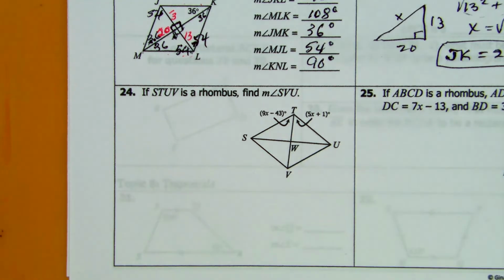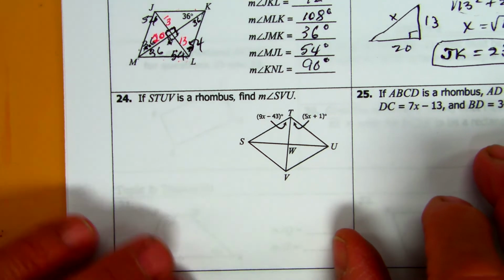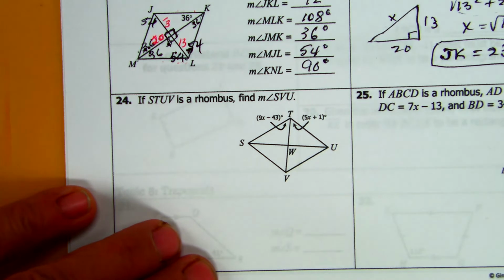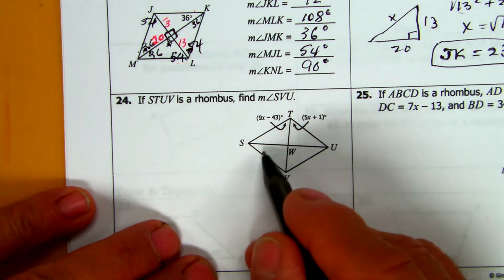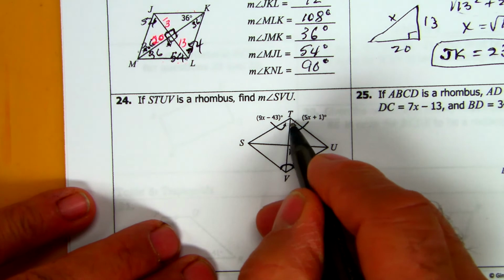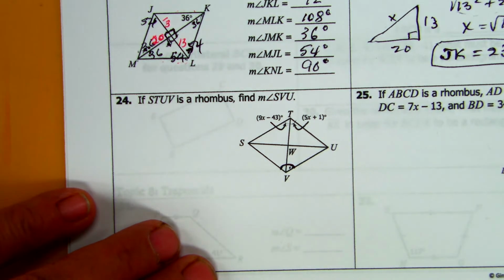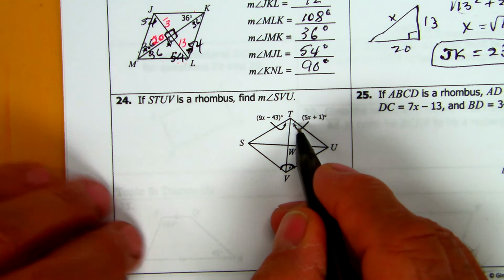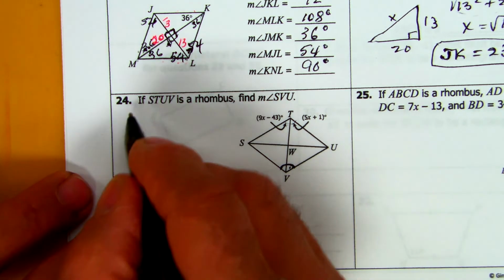All right, let's look at the next one. STUV is a rhombus. Find angle SVU. They want us to find this angle here. If we find this angle, we'll know what that angle is. Here, this diagonal is bisecting this angle, so we're going to set them equal and solve.